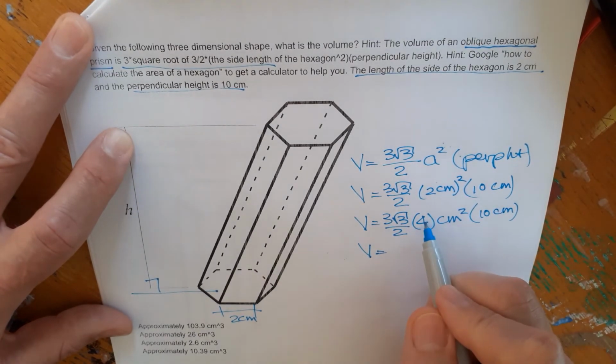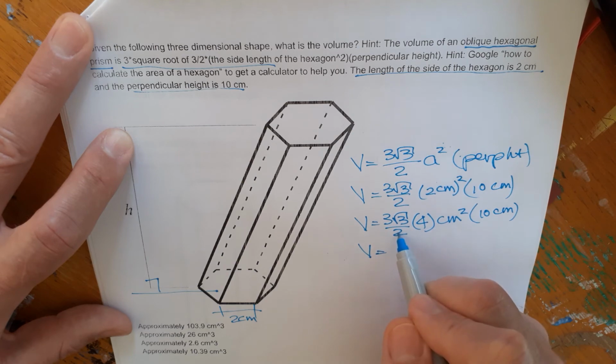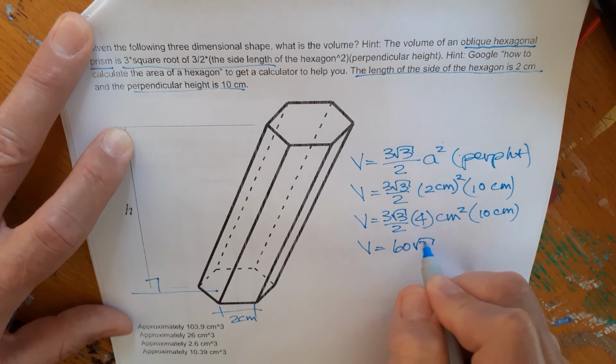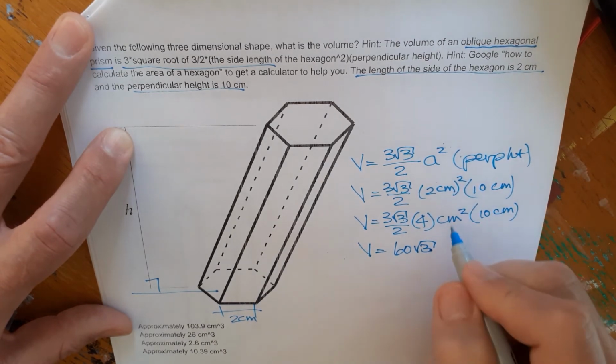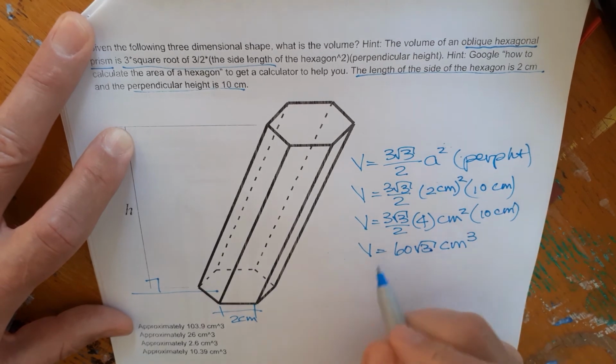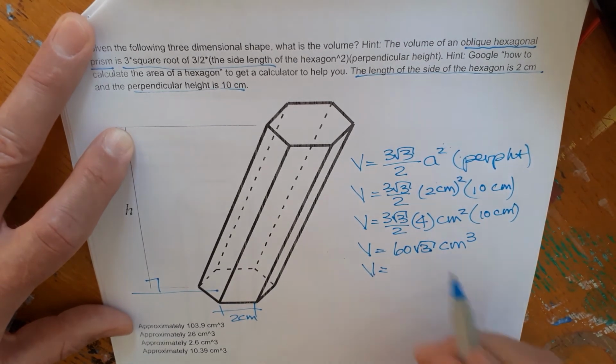What can we multiply? 3 times 4 is 12. Divided by 2 is 6. Times 10 is 60. You still got a radical 3 in there. You still got a centimeter squared times a centimeter to 1, or centimeters cubed. 60 radical 3 centimeters cubed.